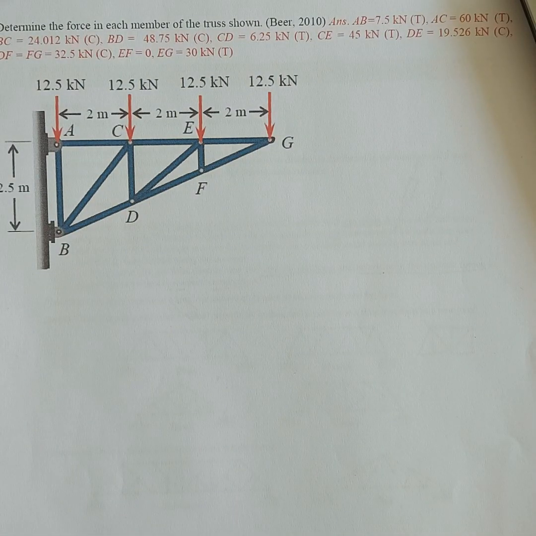Alright, hello everyone. Let's have another example on the application of method of joints in analyzing trusses. Perhaps this would be the last example for the method of joints. So we have a truss here, and we are required to solve for the force in each member and state whether the member is in tension or compression.